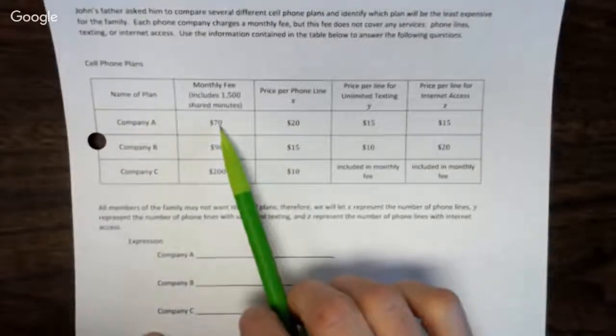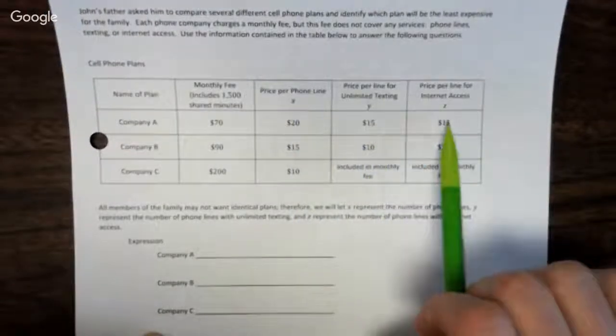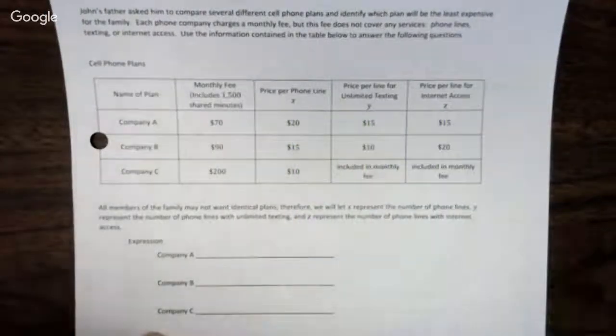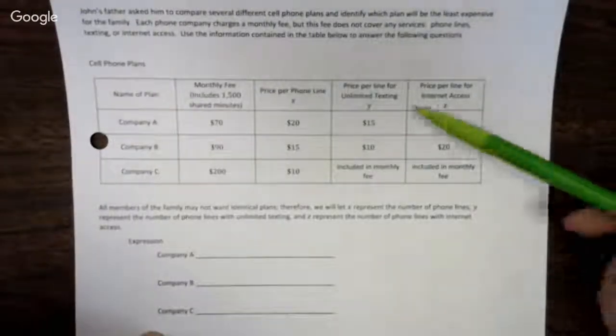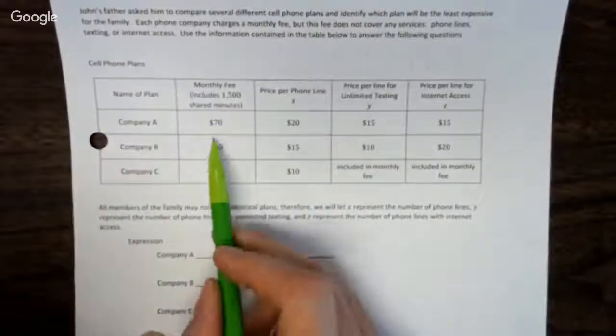Now, a monthly fee means that's what they're going to be charged no matter what. This is per line, this is per line, and this is per line. So we've used X, Y, and Z to represent how many of each of those lines that you're going to get with those plans. So for company A, we're going to figure out the total cost.